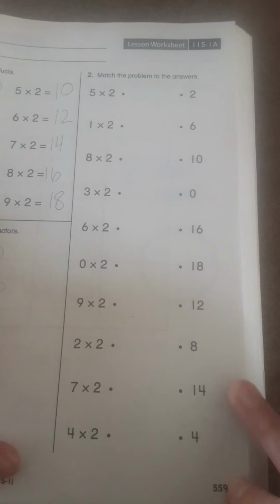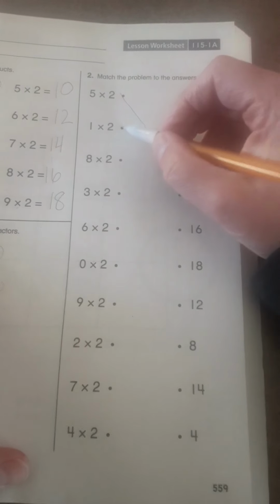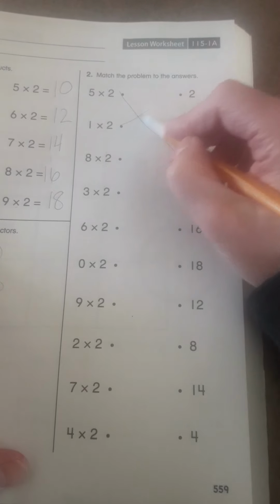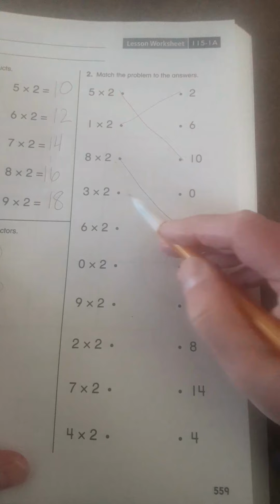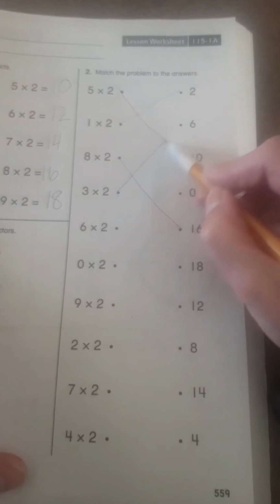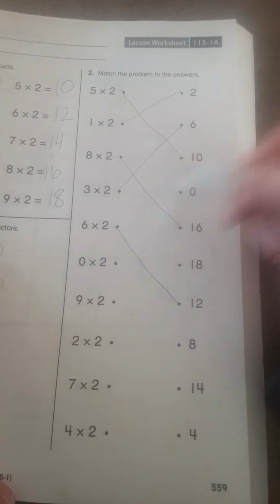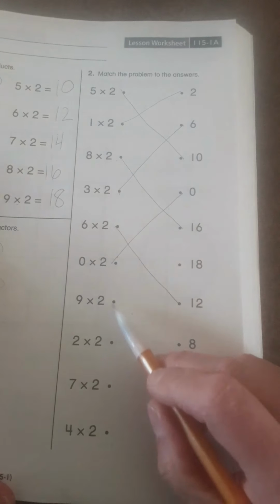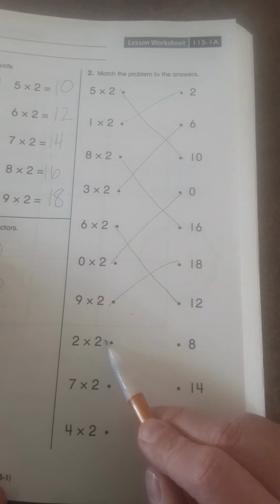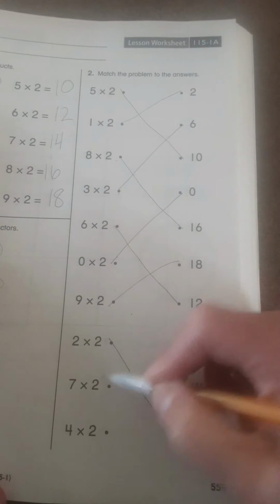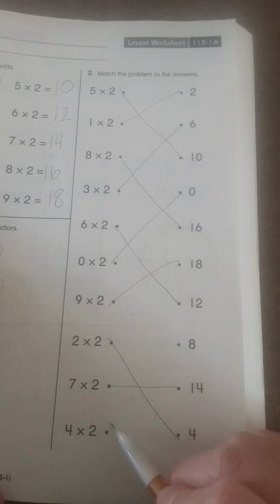Alright, let's do some matching. 5 times 2 is 10. 1 times 2 is 2. 8 times 2 is 16. 3 times 2 is 6. 6 times 2 is 12. 0 times 2 is 0. 9 times 2 is 18. 2 times 2 is 4. 7 times 2 is 14. And 4 times 2 is 8.